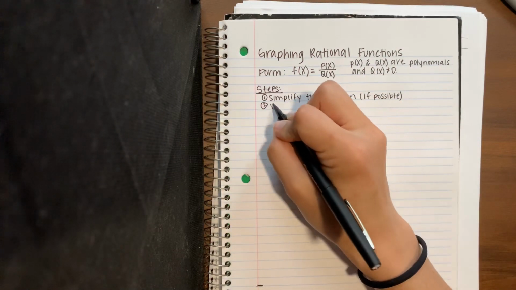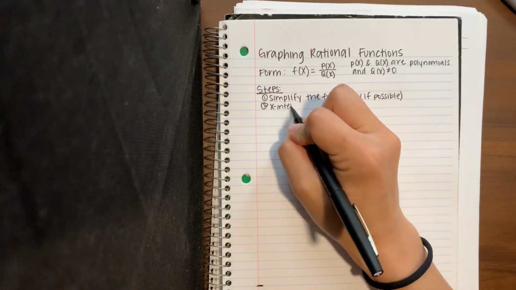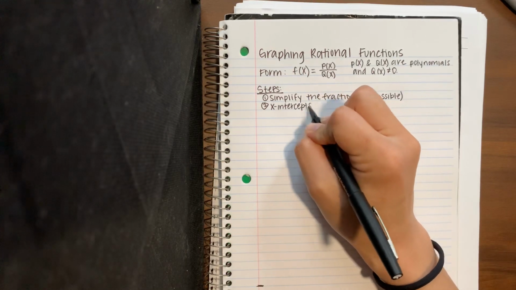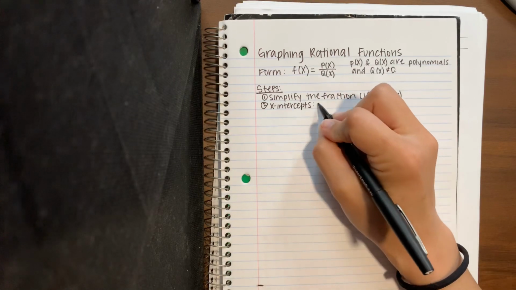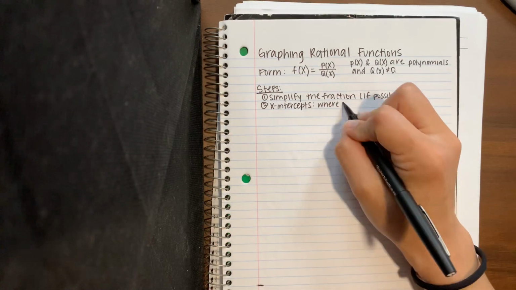The next thing we're going to do are x-intercepts, or where the graph crosses the x-axis, is where the numerator is equal to 0.